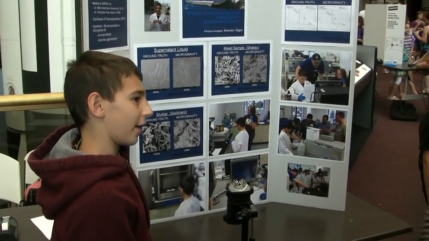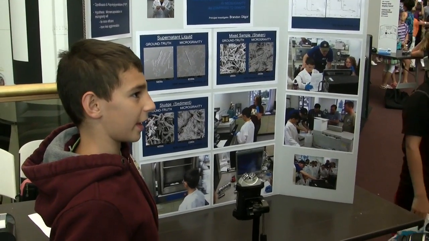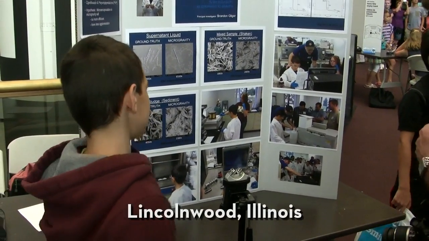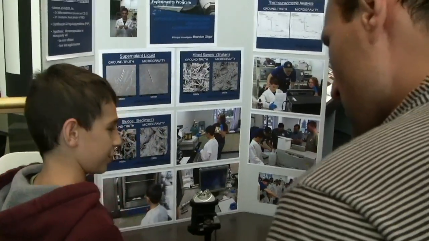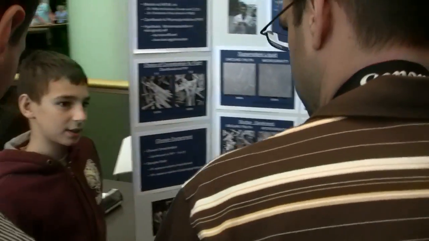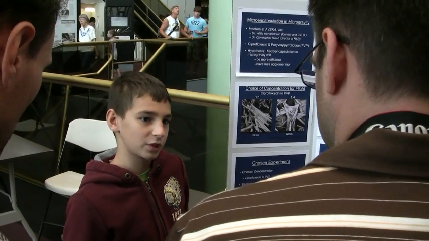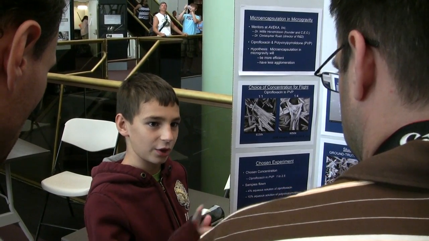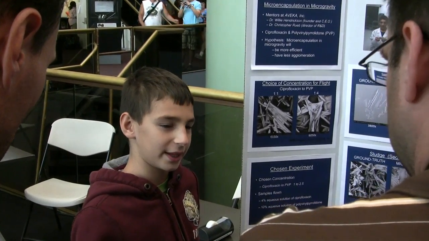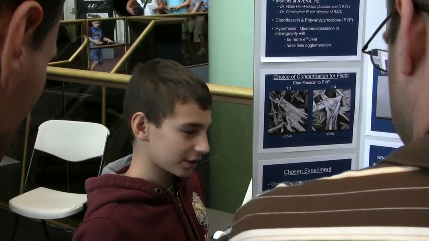I tested coating an antibiotic in space, and I used the process of microencapsulation, which is when something is coated. You know how an M&M has the chocolate on the inside and the coating on the outside? That's encapsulation, but what I did was microencapsulation, which is way smaller.